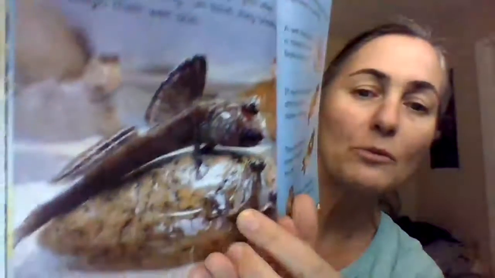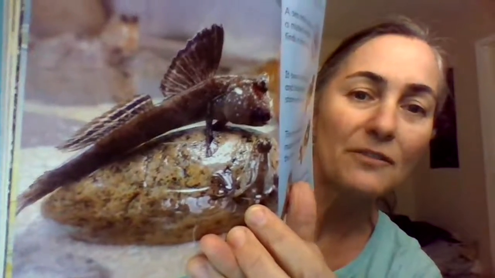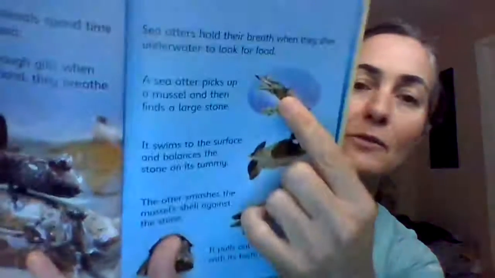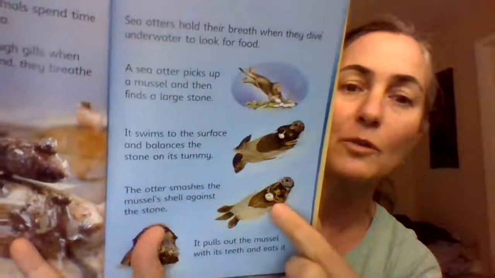Up and under. As is at the seashore, many animals spend time both on land and in the sea. These are mud skippers. They can breathe through gills when they're swimming, and then on land they can breathe through their wet skin. So that's a fish that comes out of the water on purpose and can breathe out of the water too. We know about sea otters diving down to get their food, floating on their backs to break it open with a rock, eating it up there. It has sharp teeth.